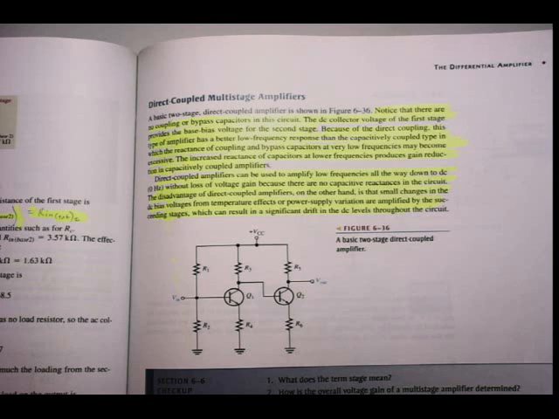DC has no frequency, straight line, without loss of voltage gain because there are no capacitive reactances in the circuit. The disadvantage of direct coupled amplifiers, on the other hand, is that small changes in the DC bias voltages from temperature effects or power supply variations are amplified by the succeeding stages, which can result in a significant drift in DC levels throughout the circuit.